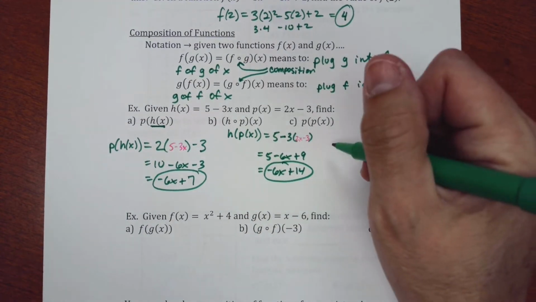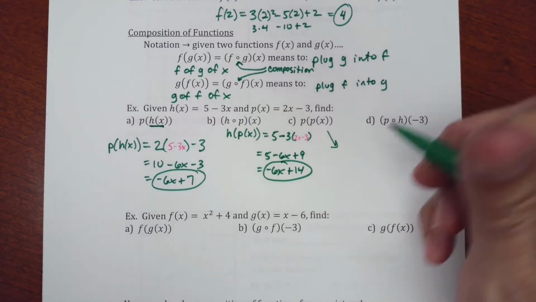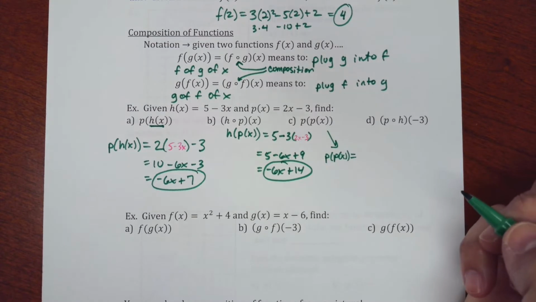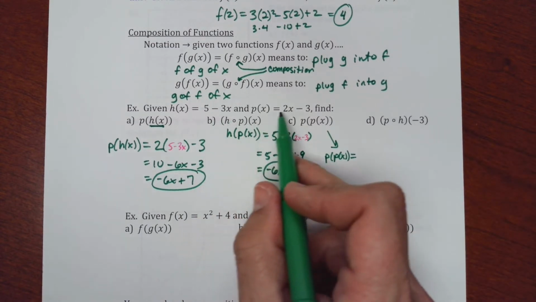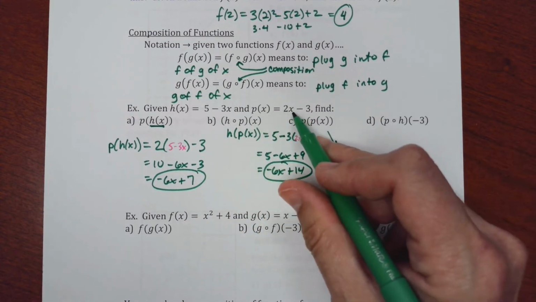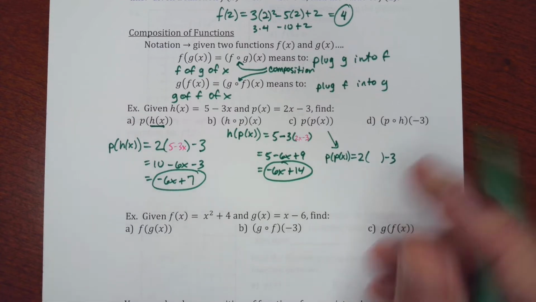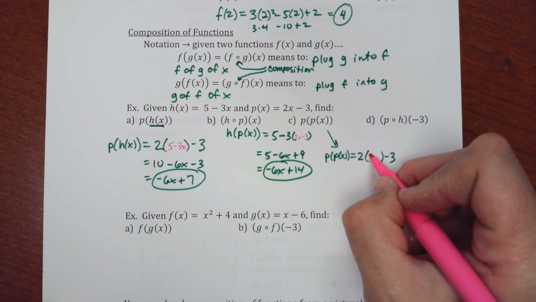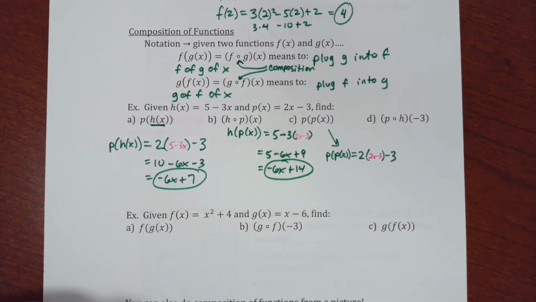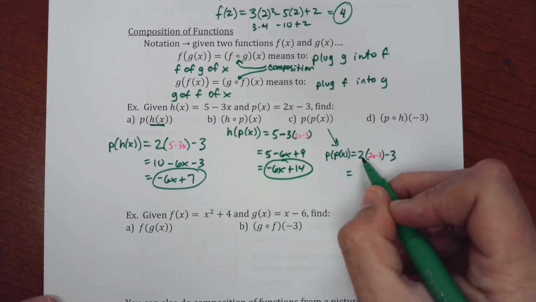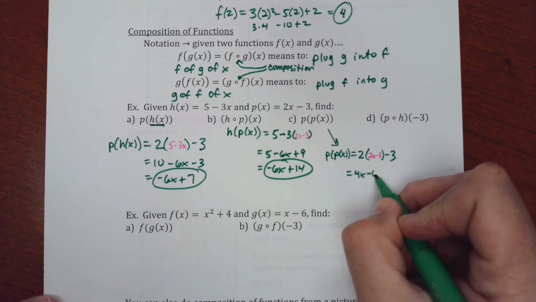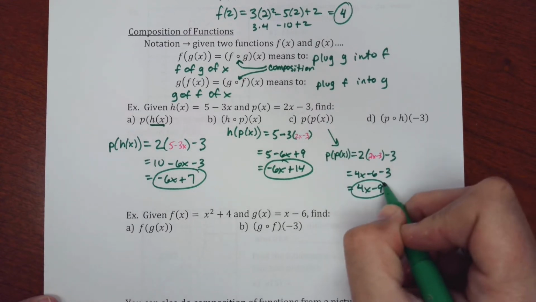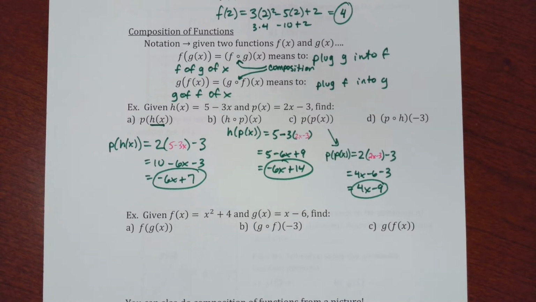Okay, so this is the weirdest one. I'm going to do this over to the side here. P of p of x. So you're plugging p into itself. So I'm going to write p down, 2 blank space minus 3. So in that blank space, I write 2x minus 3, which is what p is. So it's a little strange, but that's just what it says. So 4x minus 6 minus 3. So 4x minus 9.